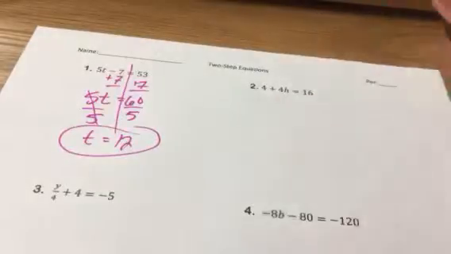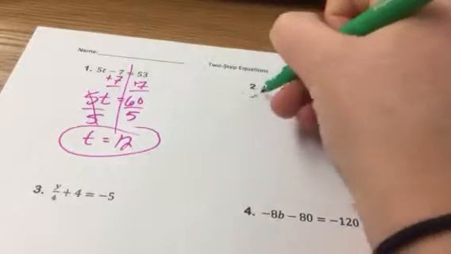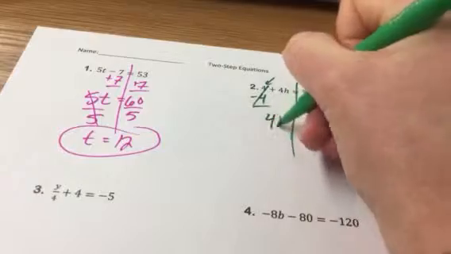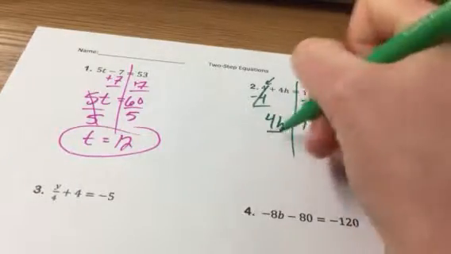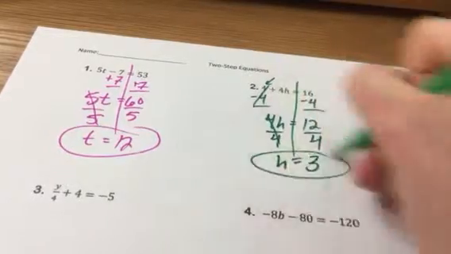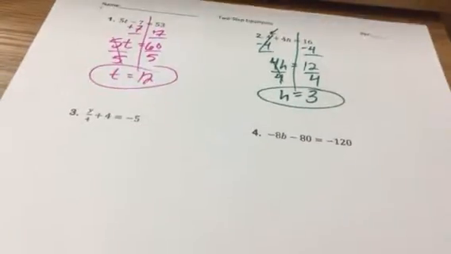Here I need to get rid of the plus 4 first. I'm going to subtract 4 from both sides. I'm left with 4h equals 12. Divide both sides by 4. H is equal to 3. I'll do 2 more with you.